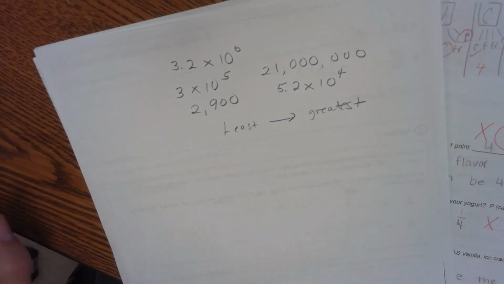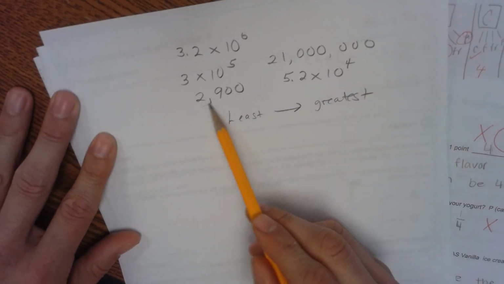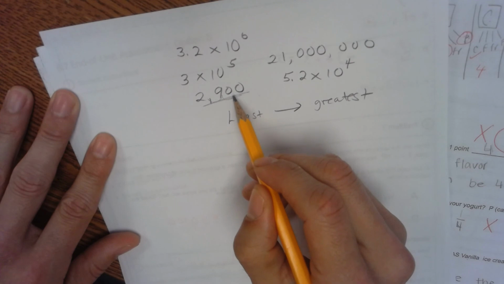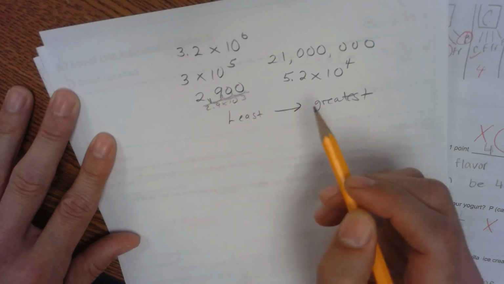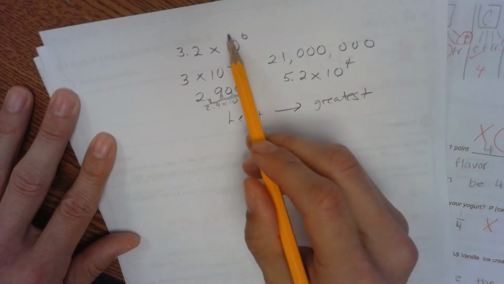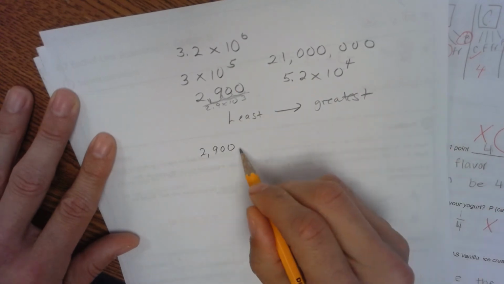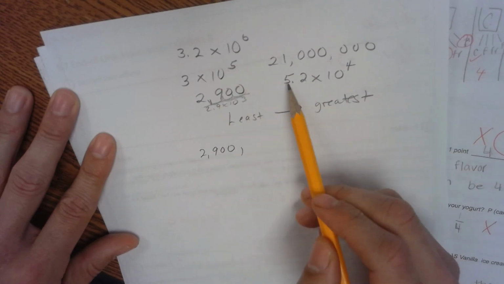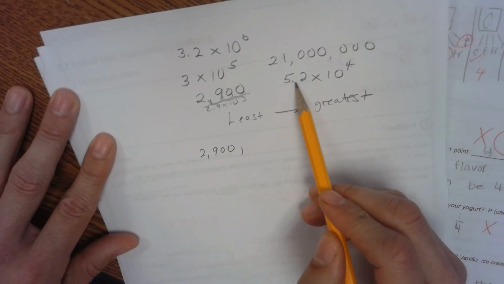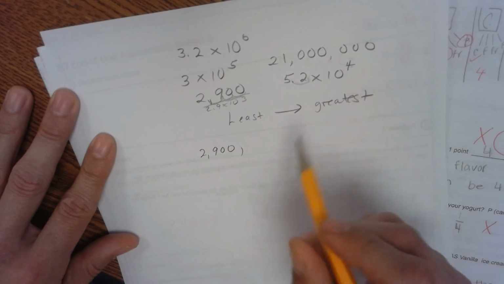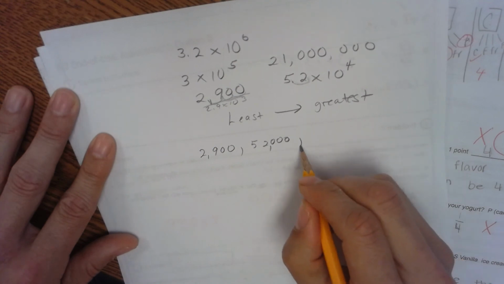Okay? So first of all, the smallest number is probably going to be this, because this is 2.9 times 10 to the third power. If you look at the powers of 10, it's the smallest power of 10. So the smallest number is 2,900. Now, 5.2 times 10 to the fourth is only going to have a 52 and 3 zeros, which is 52,000. So that would come next.